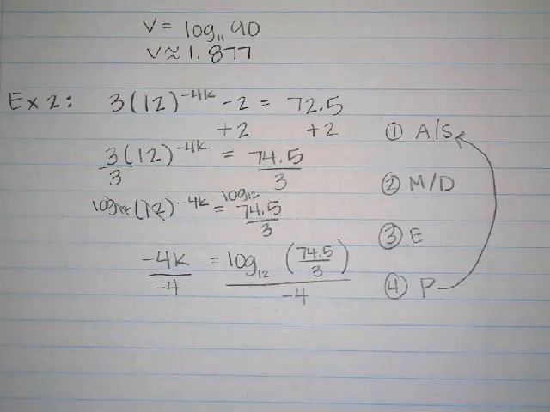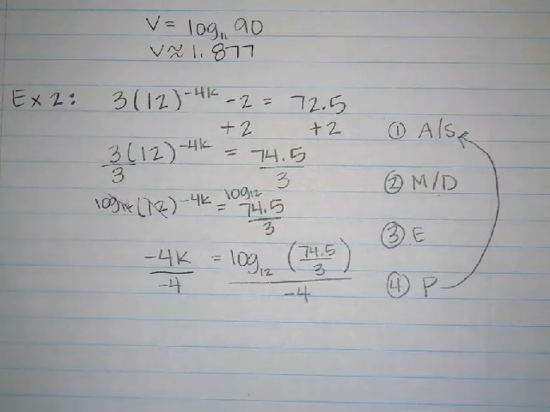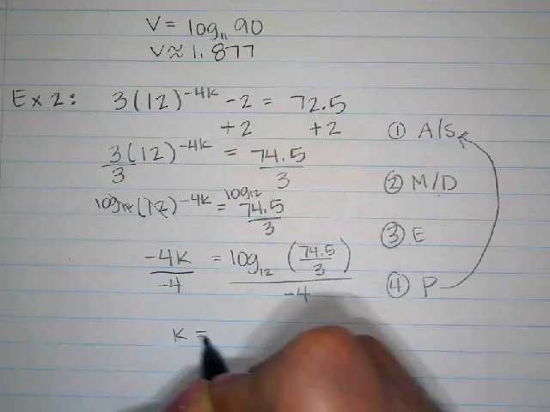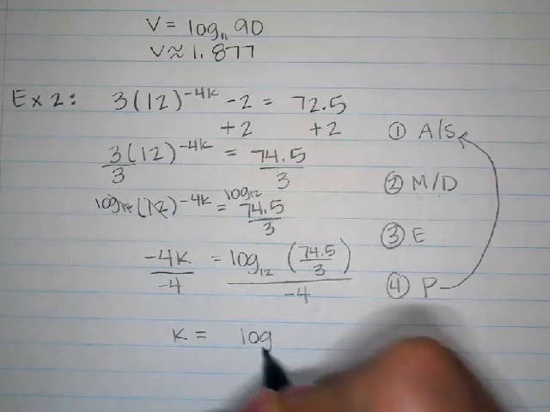It looks crazy, doesn't it? It looks ugly. Yeah. We are going to plug just the whole thing in the calculator, and it's not going to be that bad.